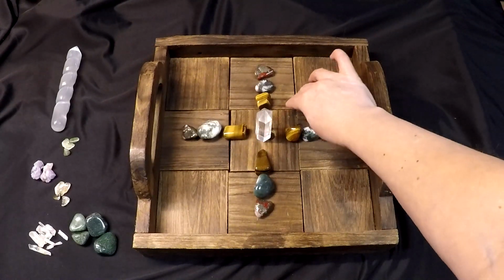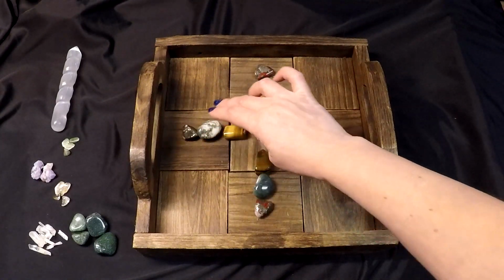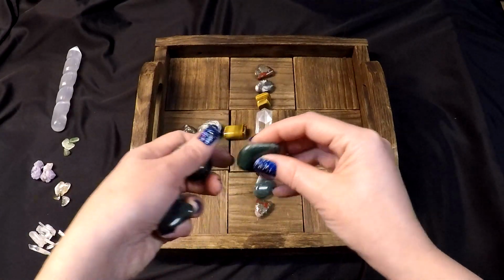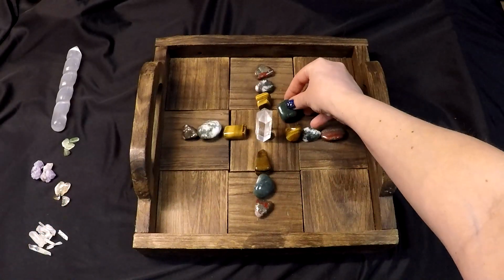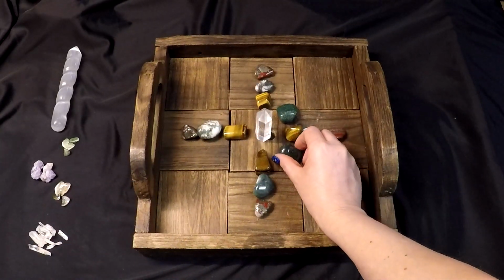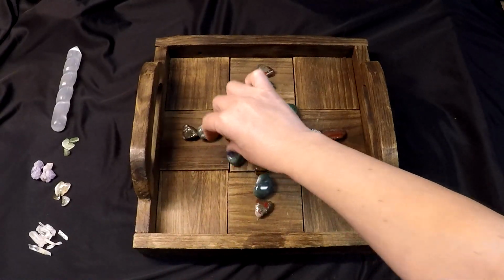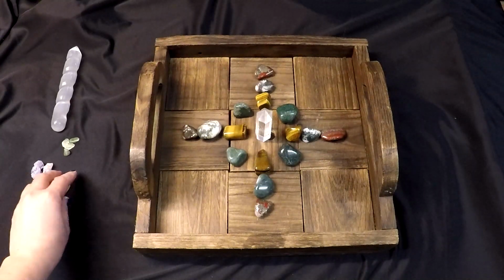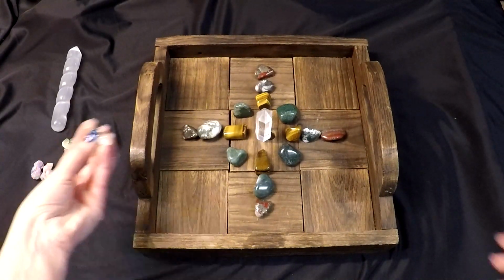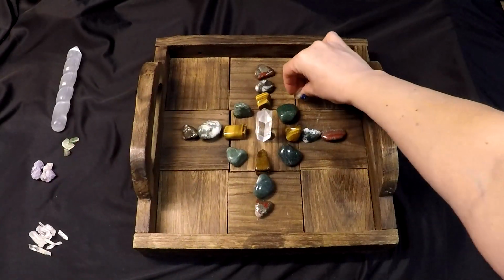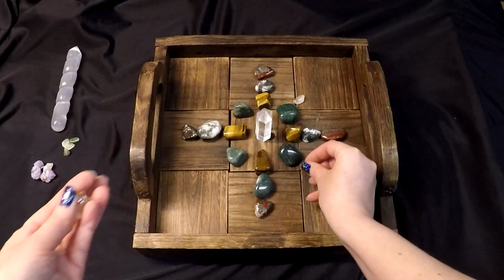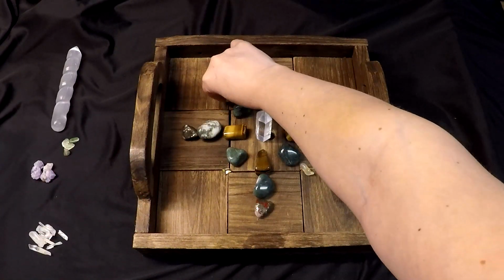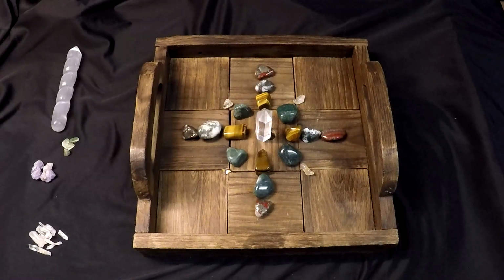And again, I'm going to go in a clockwise direction. So I'm going to choose my Green Aventurine, and I'm just going to place it like so. Again, with the intent in mind as you are going around. And then I'm going to take my Citrine, and I'm going to do the same. And then as I just go around, doing the cross quarters. Okay.